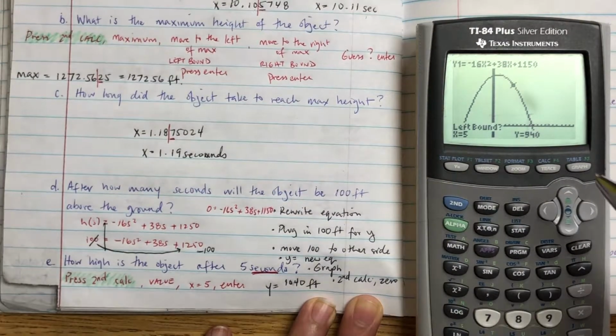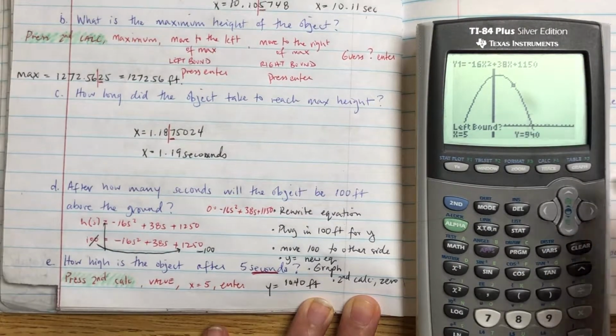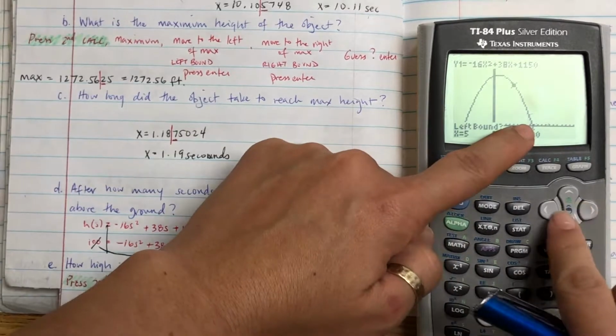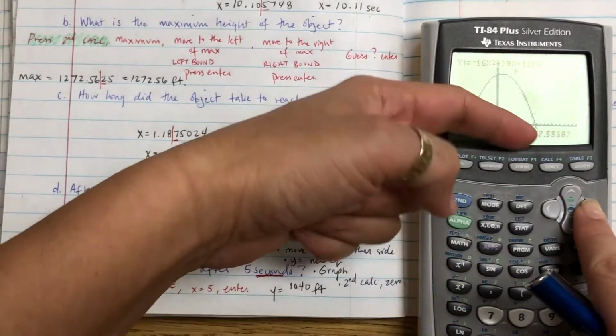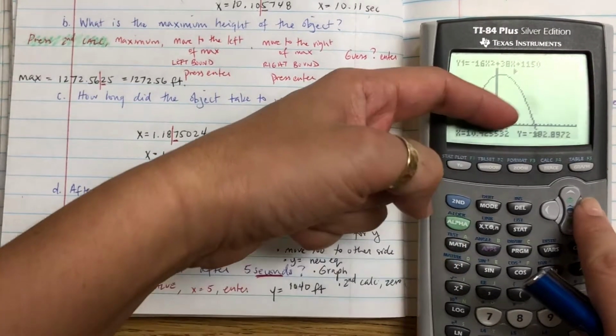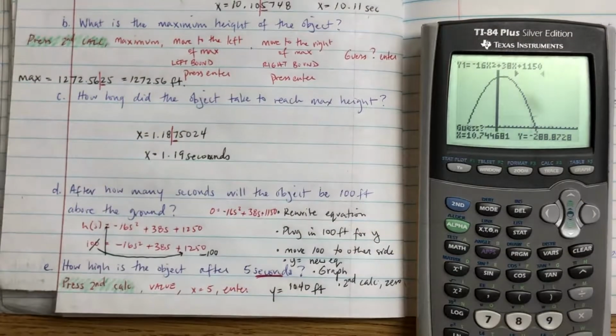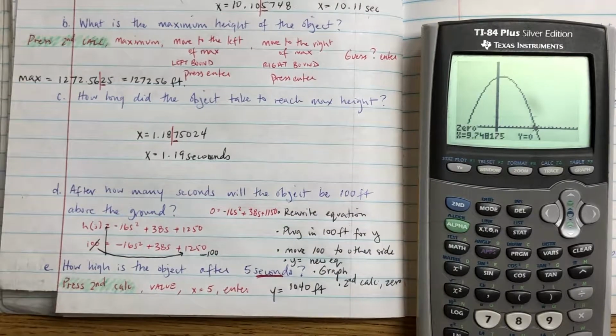And it's telling me my left bound. So again, left of the 0. So here's my 0. Anywhere left, so that's left already. So press enter. Right bound, right of the 0. So come all the way down. Make sure you pass the 0 on the right hand side. Press enter. And then guess, yes.